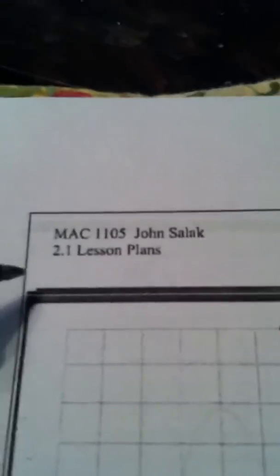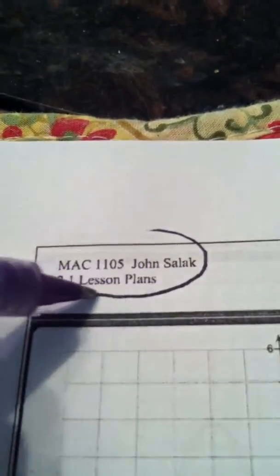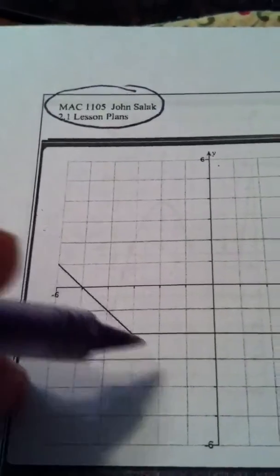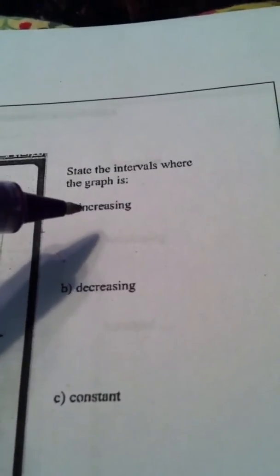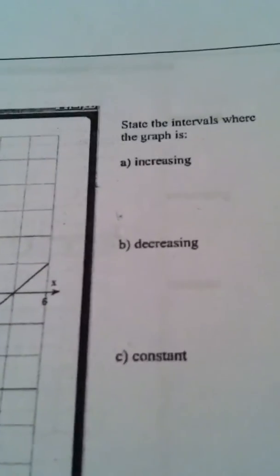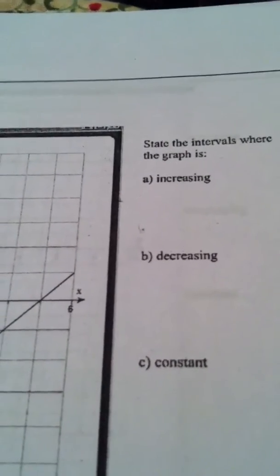Okay, ladies and gentlemen, these are the 2.1 lesson plans, John Salek's Math 1105 class. And what's happening here? We're given a picture of a graph, goes down, stays constant, then comes back up, and we want to know the intervals over which the graph is increasing, decreasing, or constant. Now, the one important thing to remember about increasing, decreasing, and constant, you always answer in terms of x.